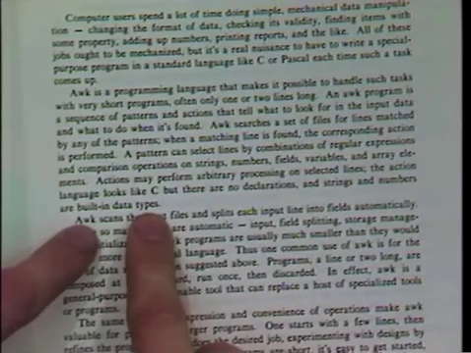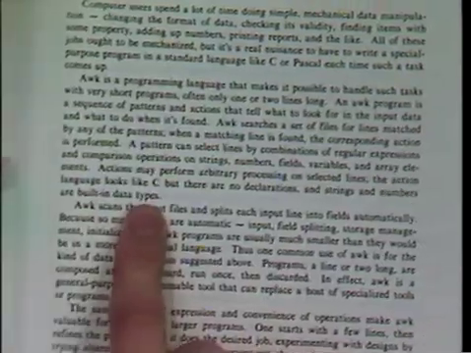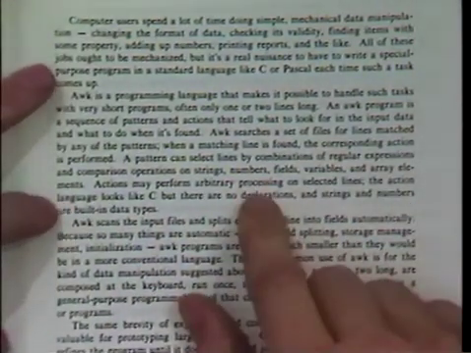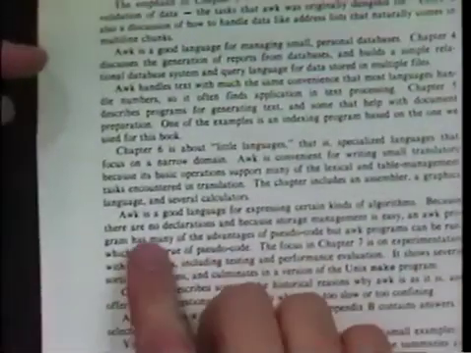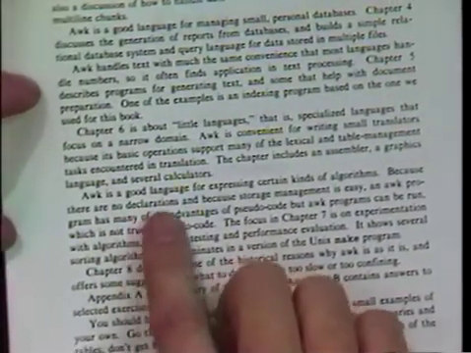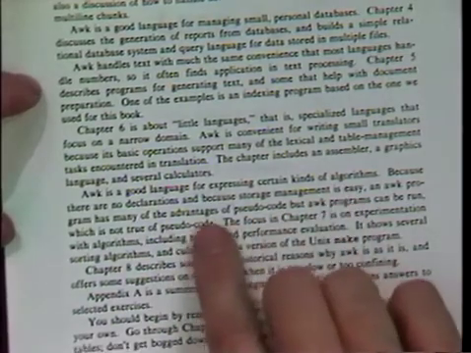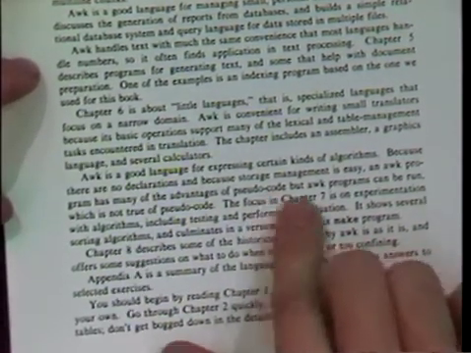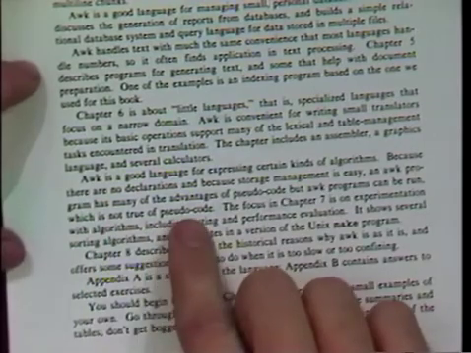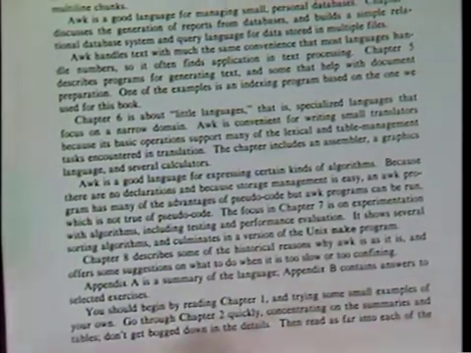This sounds like gobbledygook as far as she's concerned. She doesn't know what any of this is. Any computer scientist knows this. Now, on the next page it says, why is awk a good language? Because there are no declarations, because storage management is easy. It has the advantages of pseudocode, but they can be run, which is not true of pseudocode. And then there's make programs and all these things.